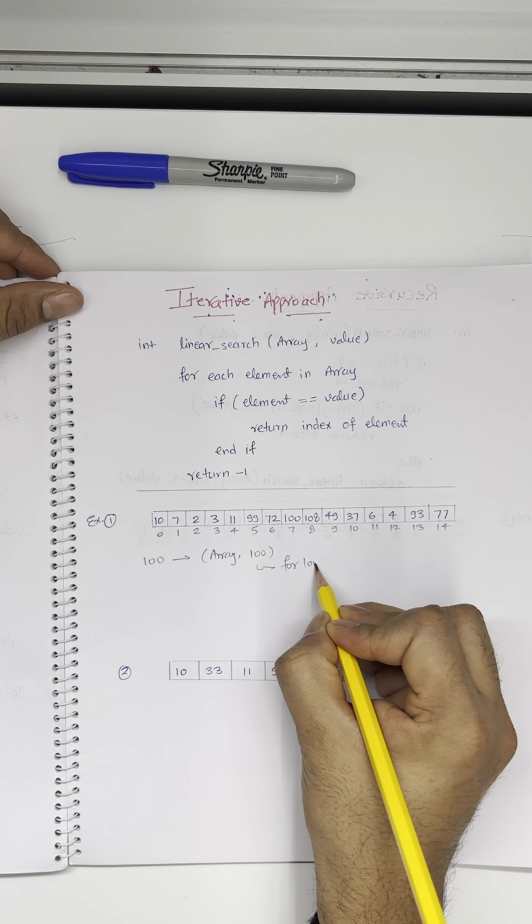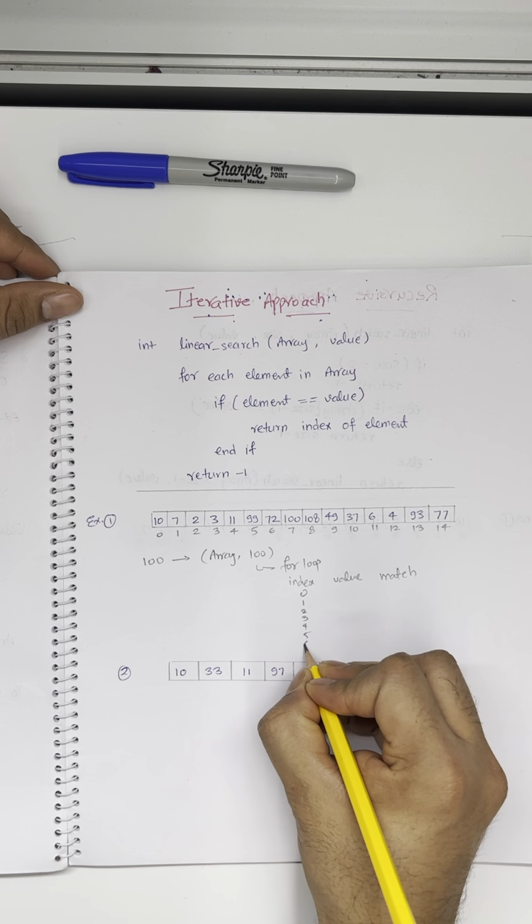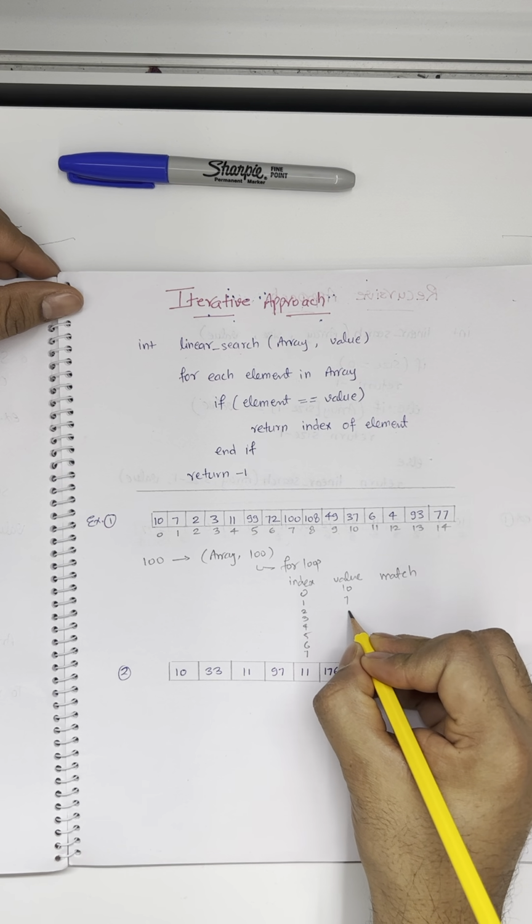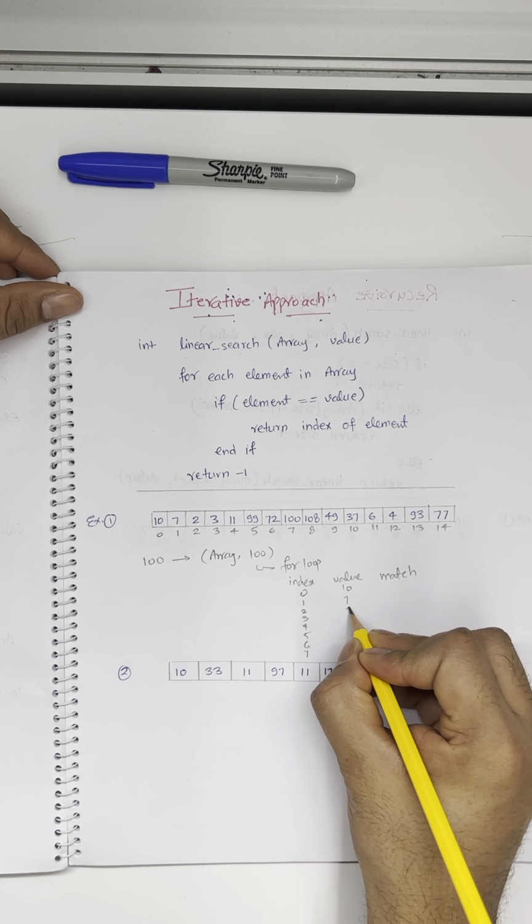So basically it will have an index, value and match. The indexes are 0, 1, 2, 3, 4, 5, 6, 7, let's say. The values are 10, 7, 2, 3, 11, 99, 72 and 100.